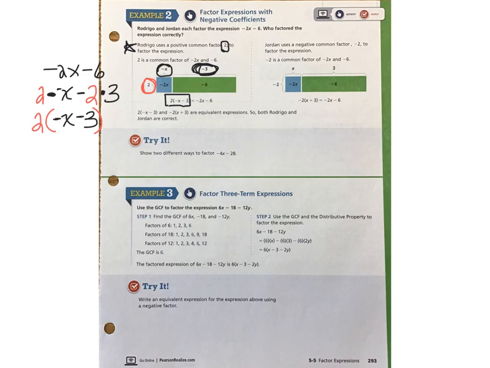Jordan uses a negative common factor. In this problem, he takes out negative 2. So when he factors out a negative 2, let's see what's left. He did negative 2x minus 6. And he takes out negative 2. And what are we multiplying that negative 2 by? Okay, we are multiplying it by x to get negative 2x. And what do we multiply negative 2 by to get 6? In this case, it would be a negative 3.